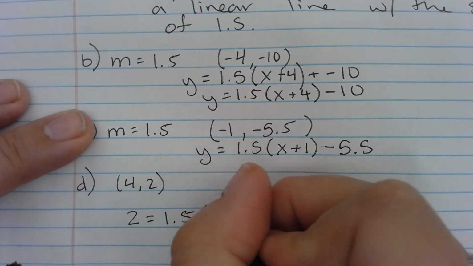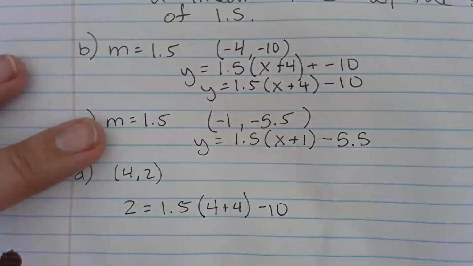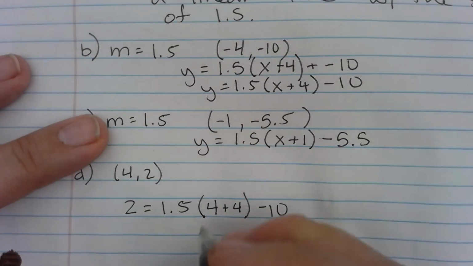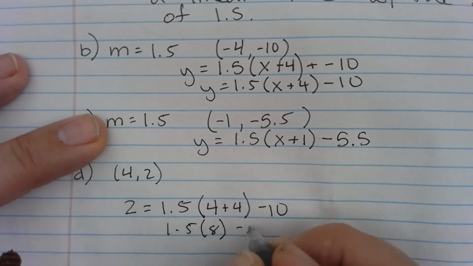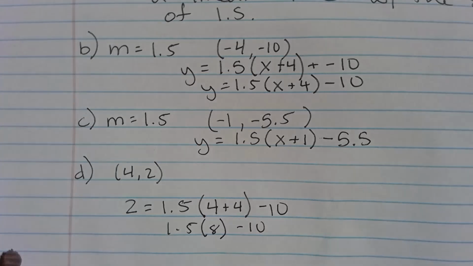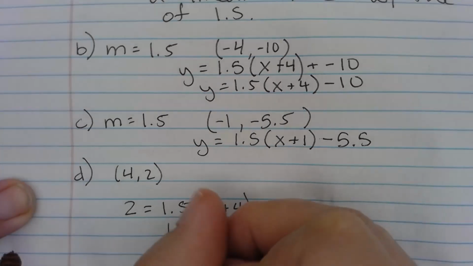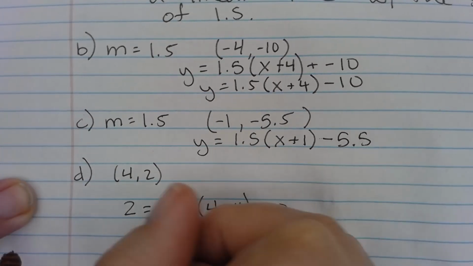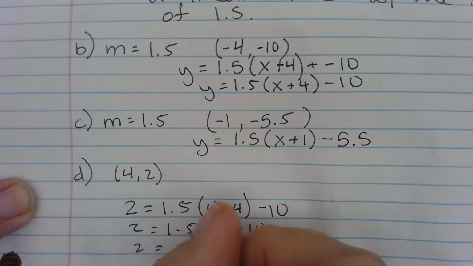So y equals 1.5 times (4 plus 4) minus 10. That's 1.5 times 8, so we're going to get 12 minus 10, which equals 2.